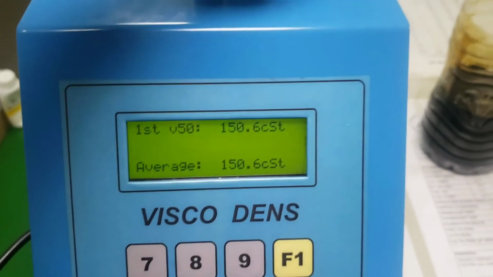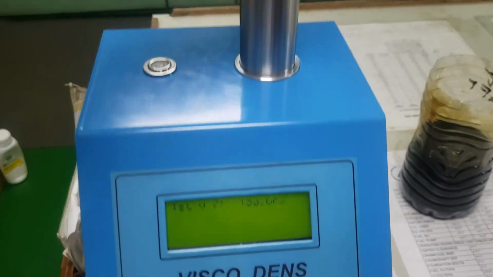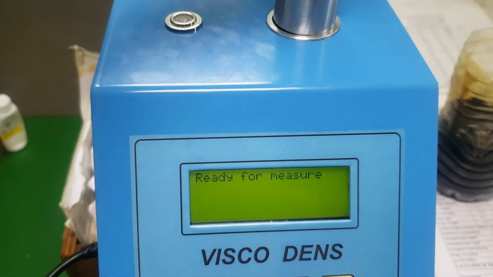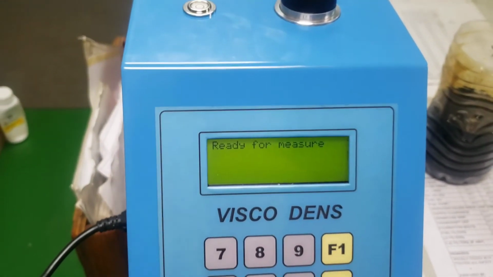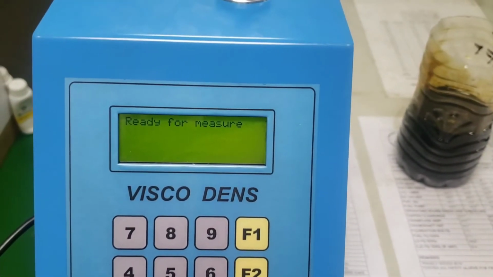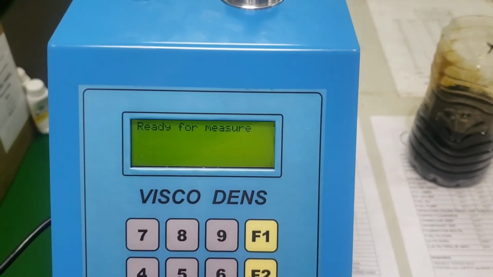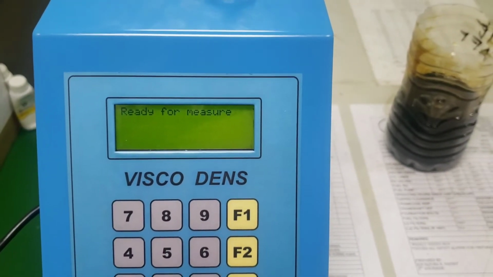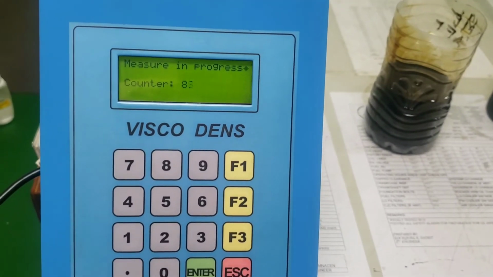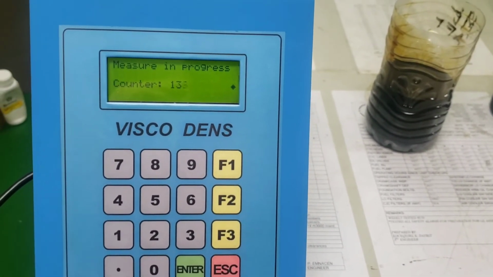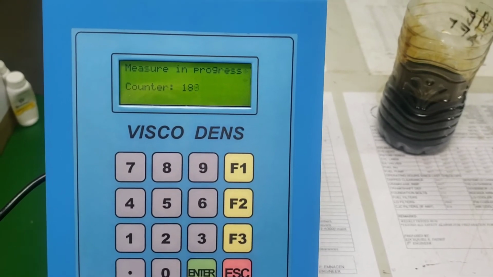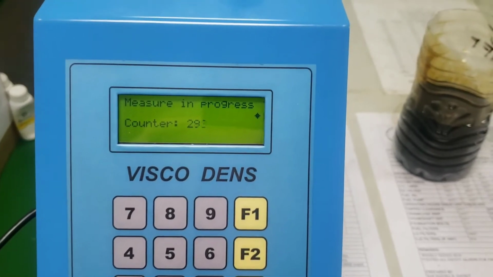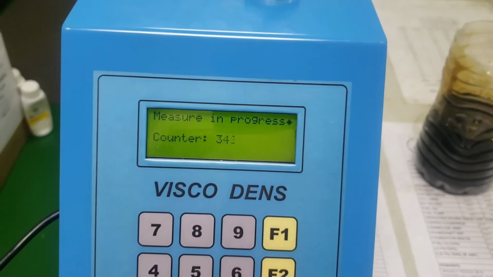Then we will revert our cylinder tube once more. Now this time it's counting again. We will wait until it finishes counting.